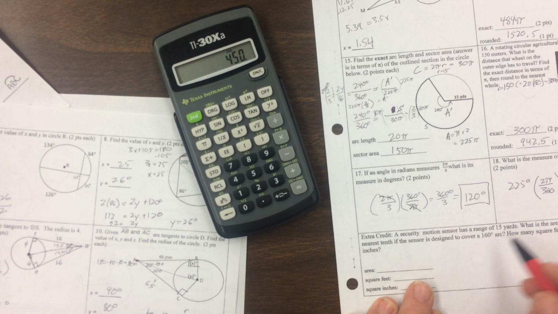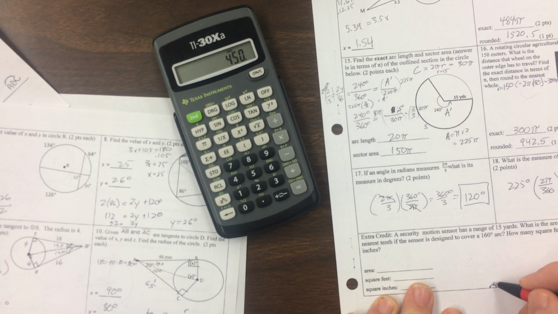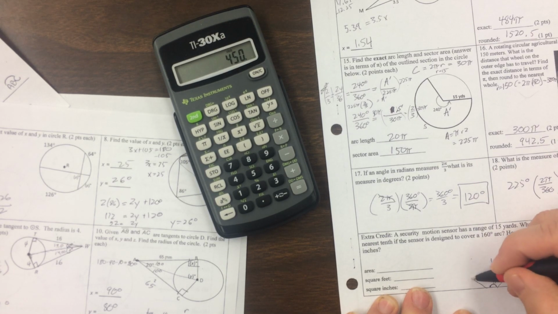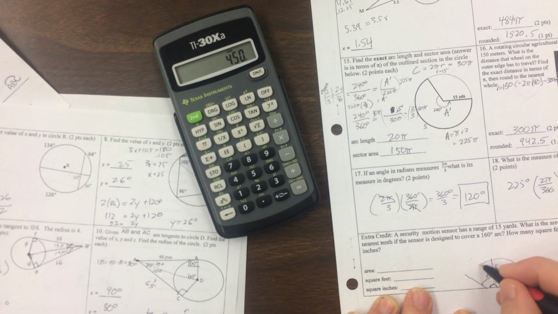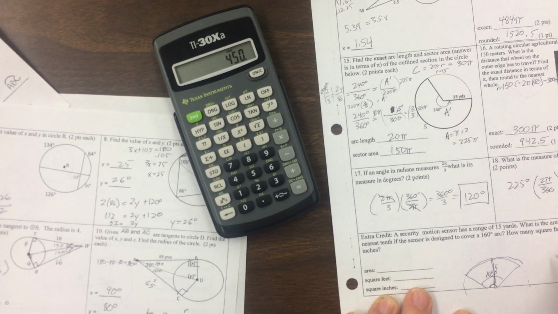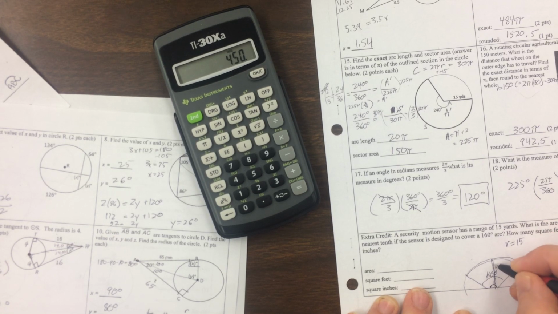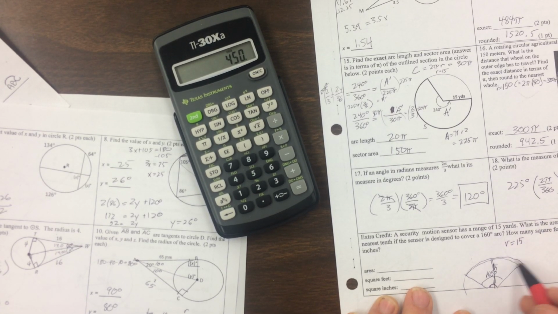Extra credit, a security sensor has a range of 15 yards. So here's my sensor. It's got a range of 15. The area covers a 160 degree arc. So this is 160 degrees. So we're saying with a circle of a radius of 15, what is the area that it's going to cover?